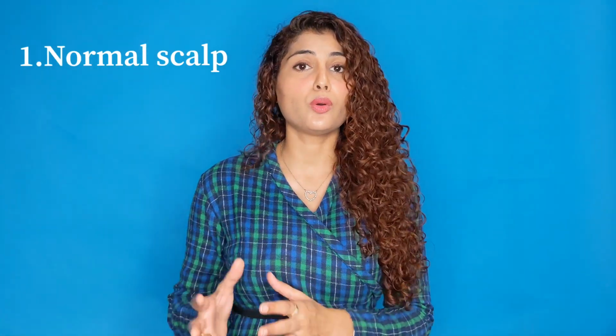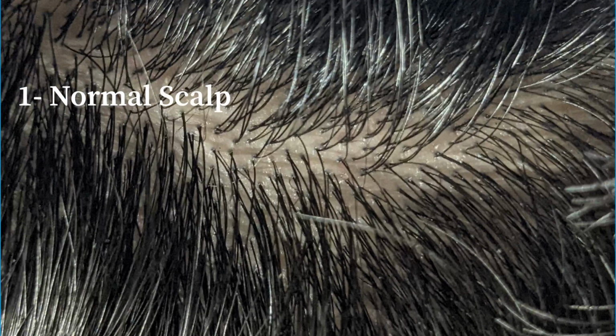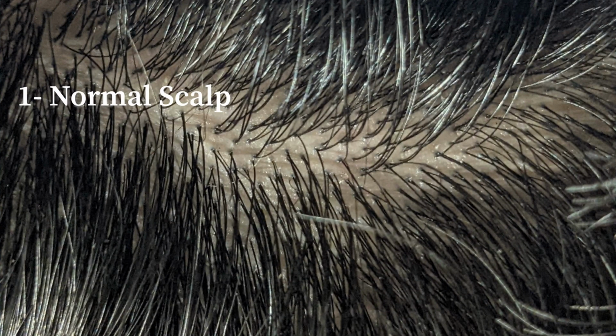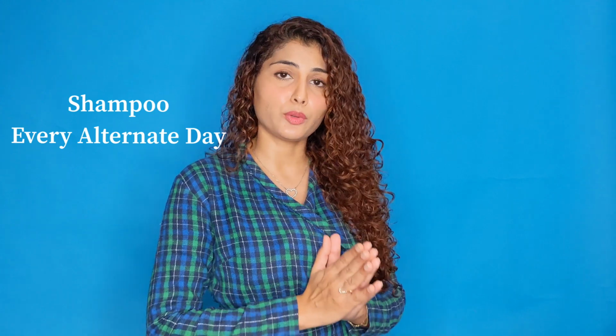Let us talk about normal scalp first, because if you understand normal scalp, then you will know what is abnormal, right? If you have a normal scalp, your scalp feels very healthy after a shampoo wash. It does not feel extremely tight or itchy. You would require a shampoo every alternate day. So if you shampoo today, possibly not tomorrow, but the day after is when you will require a shampoo, because after 2 days the scalp tends to get oily.